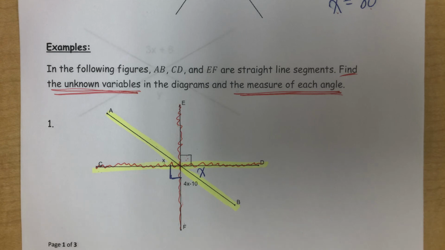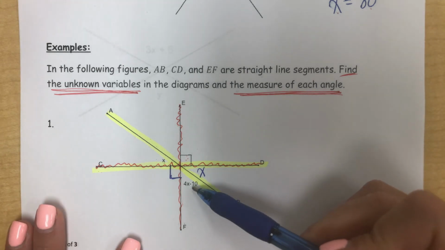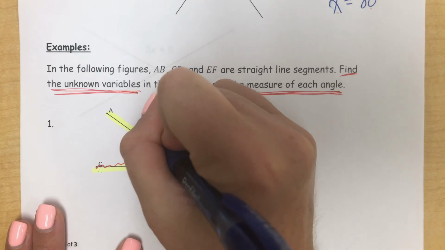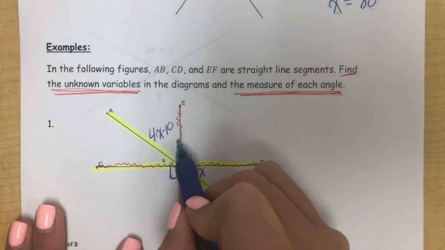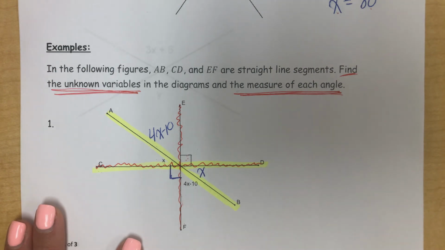All right, and then the same thing, I'm just going to finish this off. I know that if this is 4x minus 10, this is also 4x minus 10. I have a yellow and a red. Up top, I have a yellow and a red. I know they're vertical. They are equal. They're congruent. They're the same. All right, so now let's go ahead and start solving this all together.